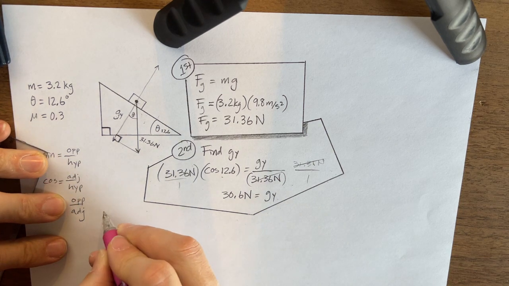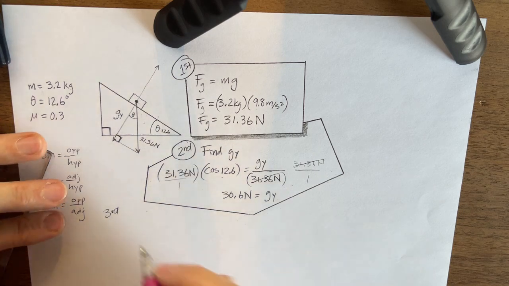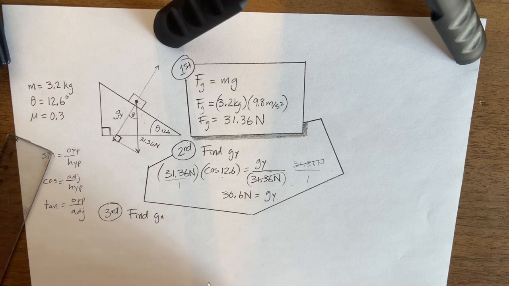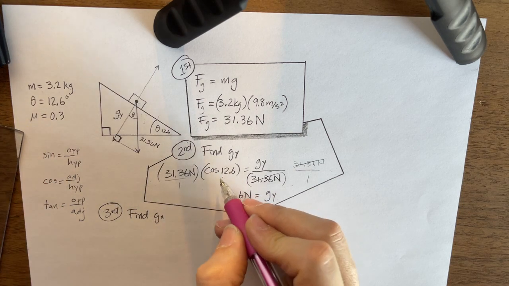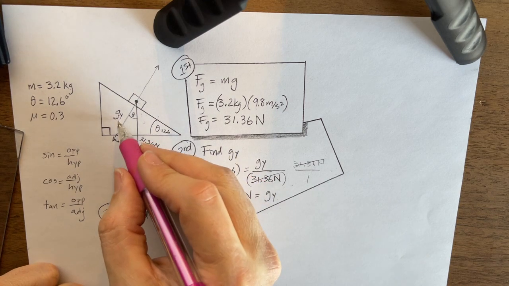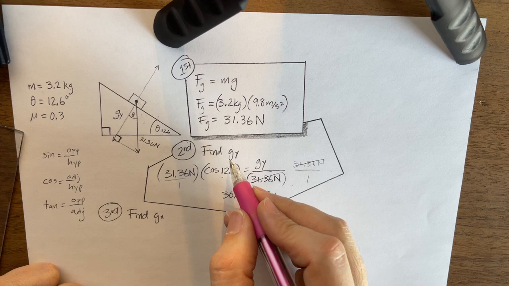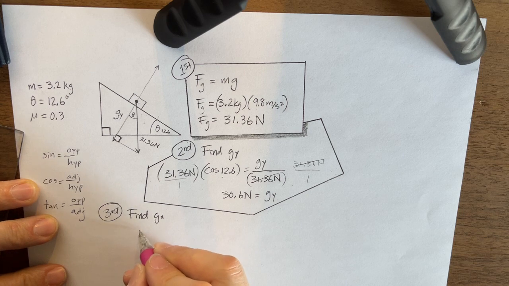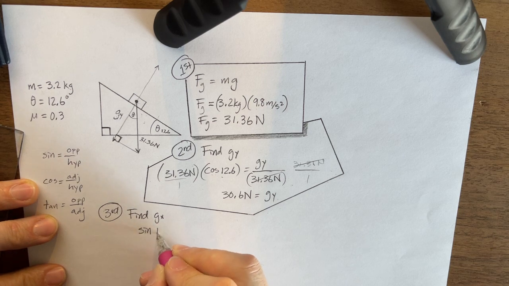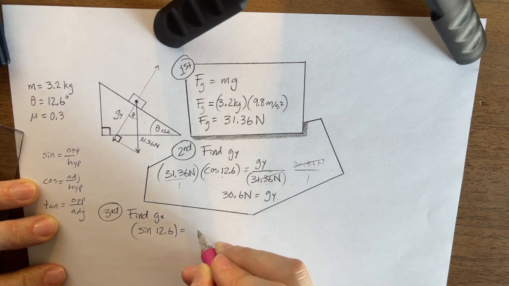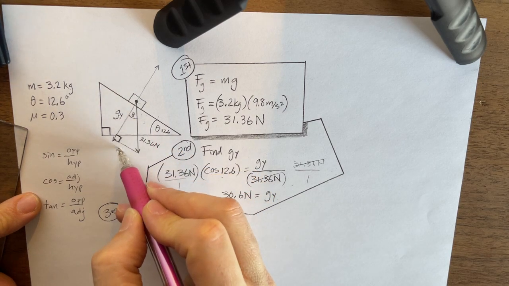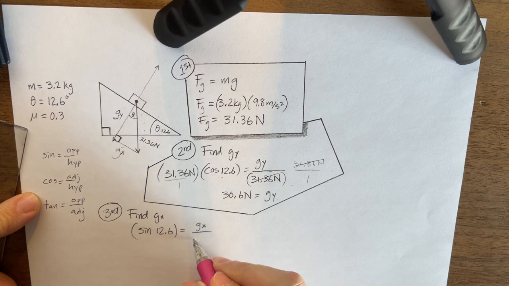All right, so third. Make sure my camera's picking this up. Okay, third, find g sub x. It just so happens that when you're finding g sub y, if you're also then finding g sub x, if one of them is cosine, the other one's inevitably going to be sine. So I'd say sine of the same angle, 12.6, is equal to, and this time it's g sub x, because g sub x is opposite, opposite over hypotenuse. Hypotenuse is the same number, 31.36 newtons.